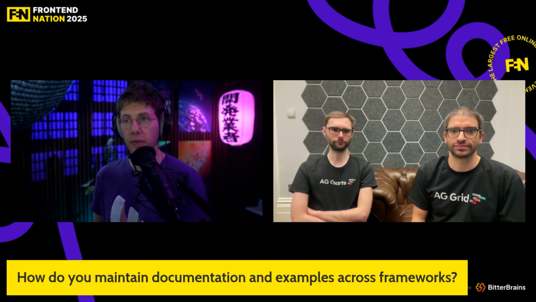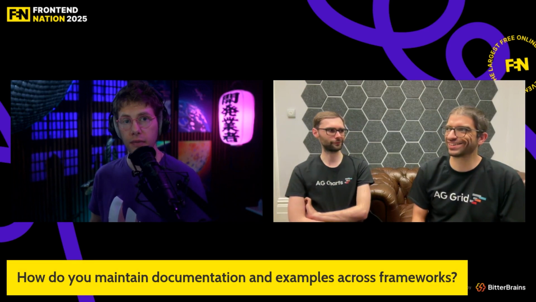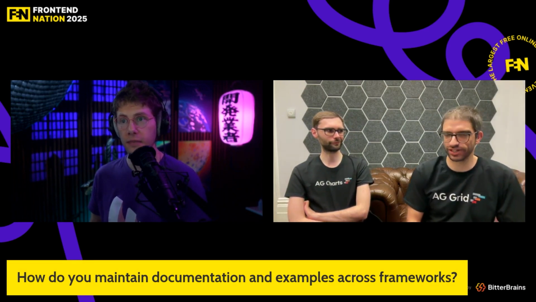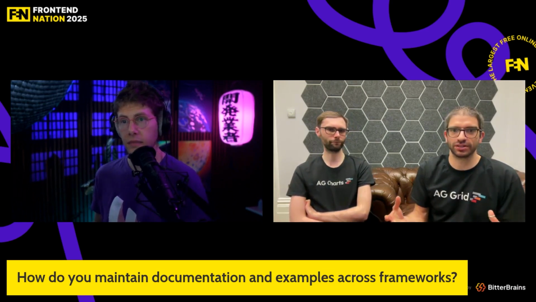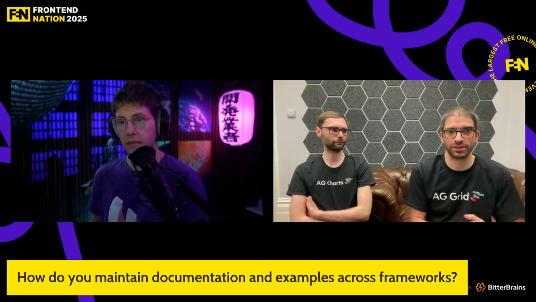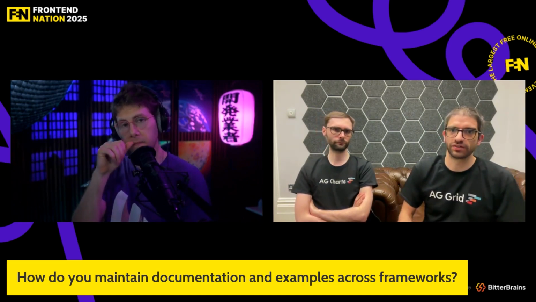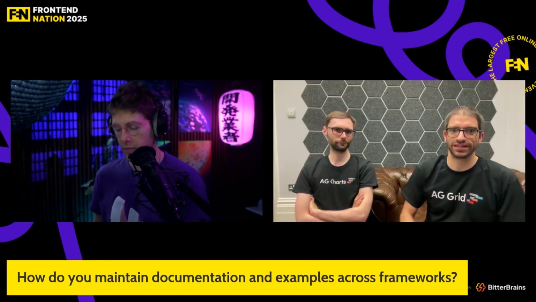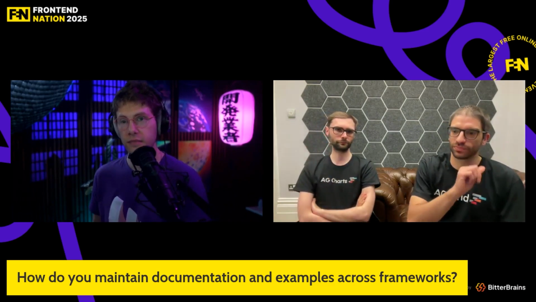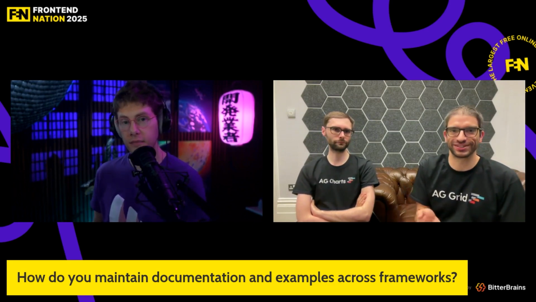How do you maintain documentation and examples across frameworks? So yeah, that's on our AG Grid and AG Charts website. Because we want people to use the framework of their choice, we provide all those different offerings: React, Angular, Vue, as well as just vanilla JavaScript. There are thousands of examples on the doc site, and manually writing all of them would be too time consuming, and not a good use of the developers' effort to maintain.